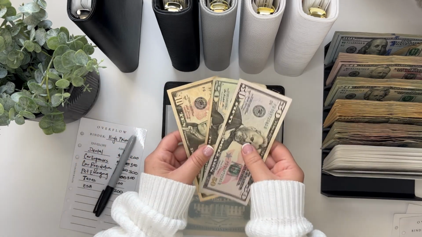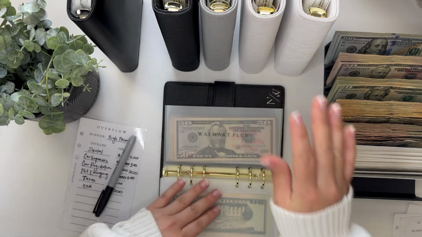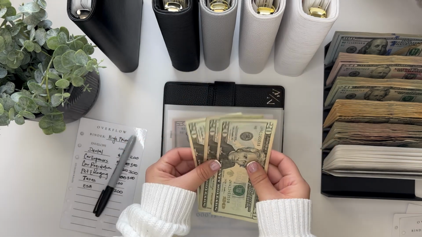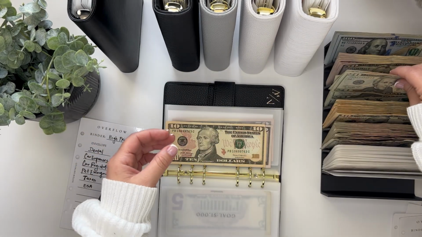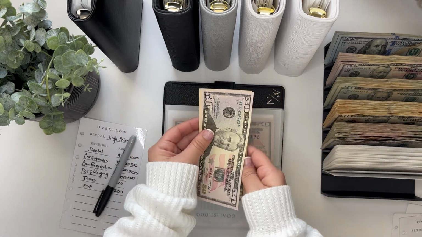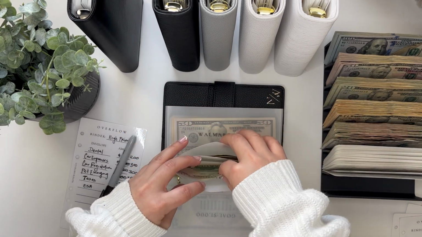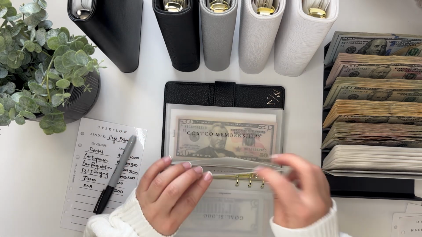So now Walmart Plus has 30 and it's condensed and it looks beautiful and it's just great. This one can actually be condensed to a 50 and a 10. I know that's not doing much, but it's one less bill, I guess. That was Costco memberships. I did the front half, so now I'm doing the back half. I think that's it. Vision, I can't really do much.